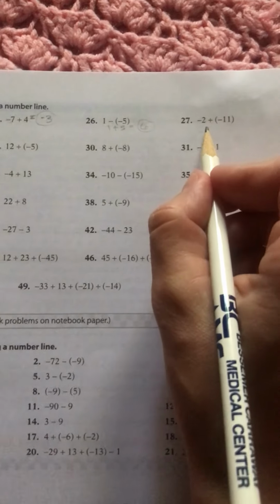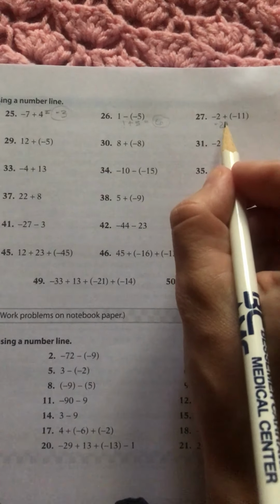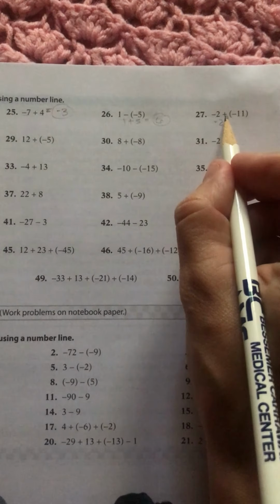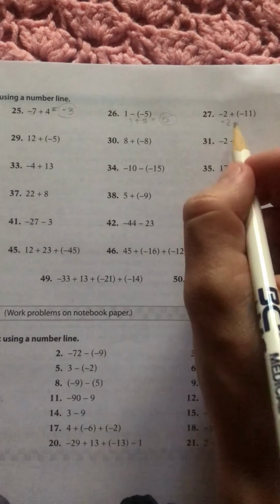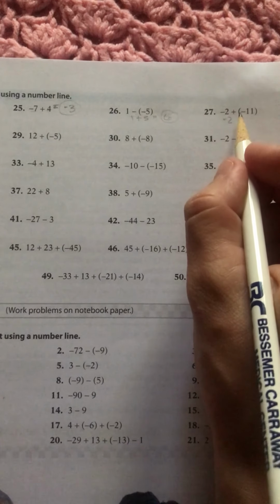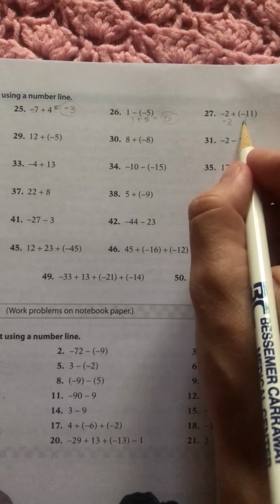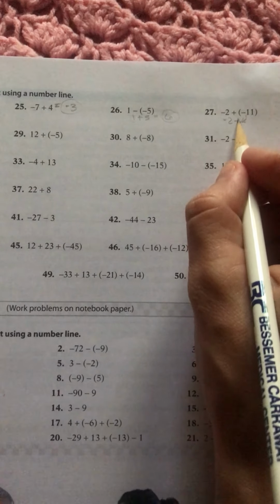Okay, we can do this. -2. That plus is just sitting there. I mean, it's always given that stuff's plussed, unless you say otherwise. And so if we take it out, it'll just be -2 minus 11.